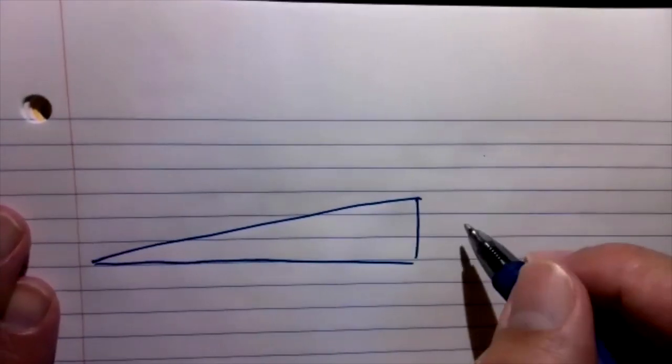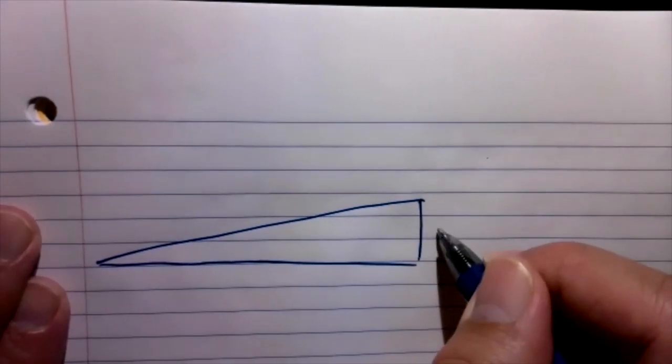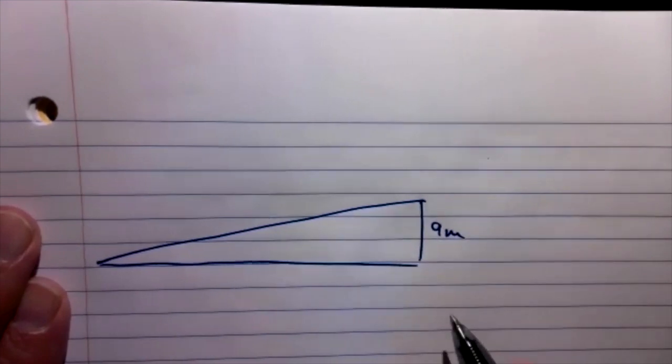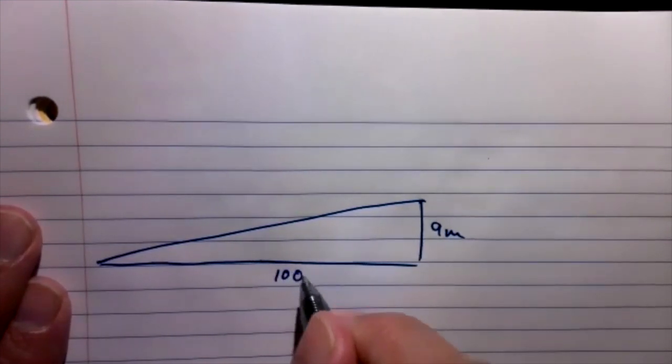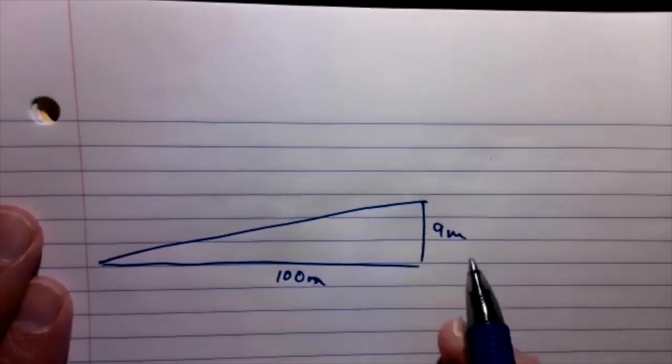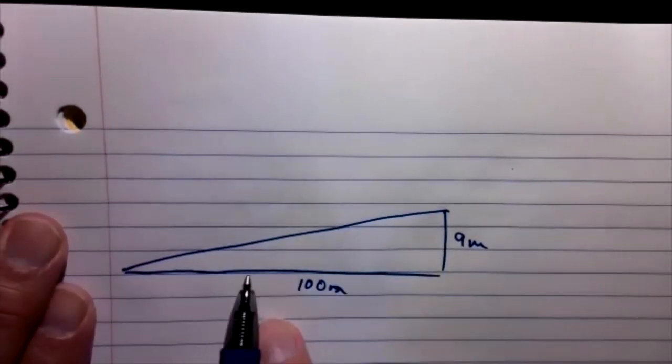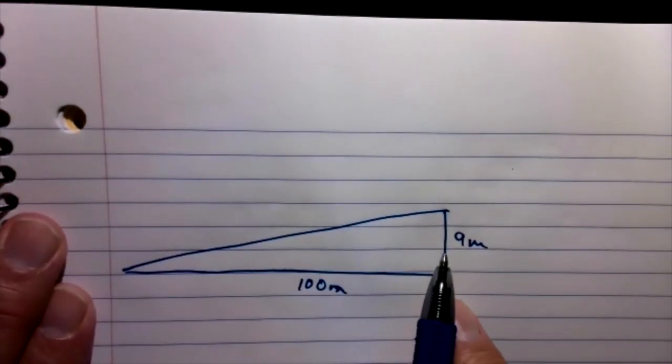Okay, so for the hiker going up the hill like this, you said that they have a 9% slope here, right? Is that right? Yep. Okay. So that means that this part could be, say, 9 meters, and this part could be 100 meters. Okay. So this is going to allow you to get the angle right there.